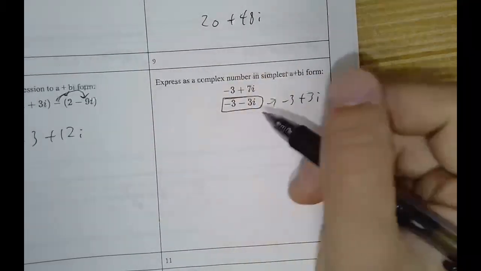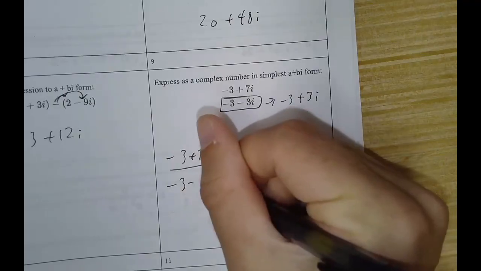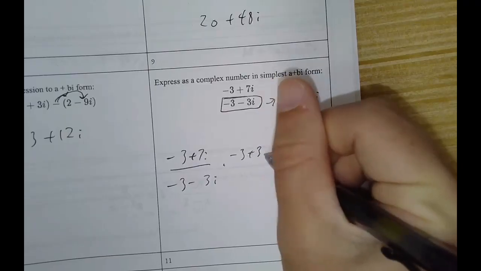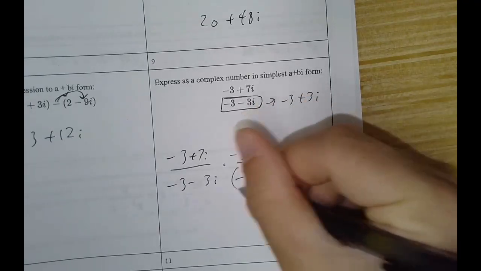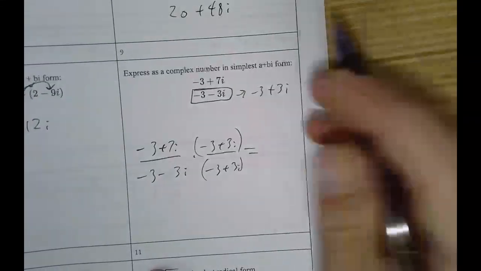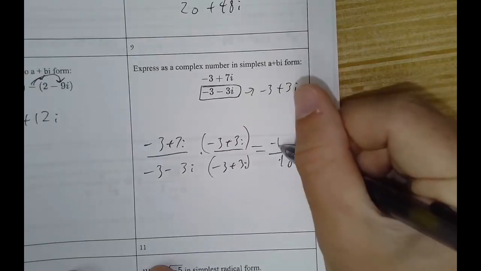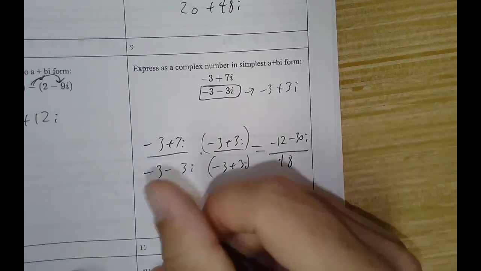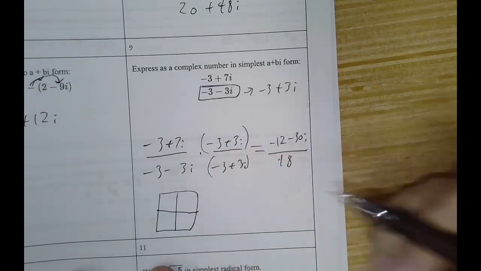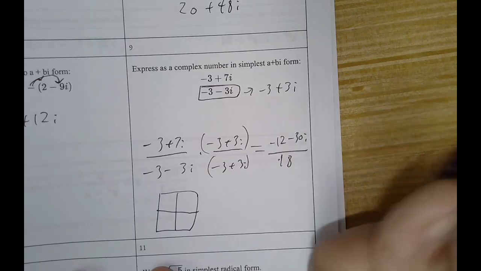Okay? Then we're going to multiply across. So we're going to have negative 3 plus 7i over negative 3 minus 3i, times negative 3 plus 3i over negative 3 plus 3i. When you do this, by the box method or by foiling, you're going to get 18 on the bottom and negative 12 minus 30i on top. Make sure you show your work on these problems. You can do the box method, you're not too good for the box method. You can do it, and make sure it's right. Okay? Got it? All right.